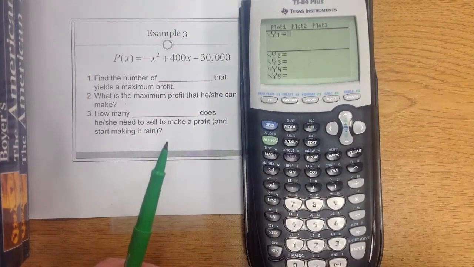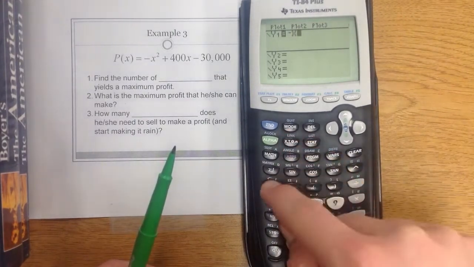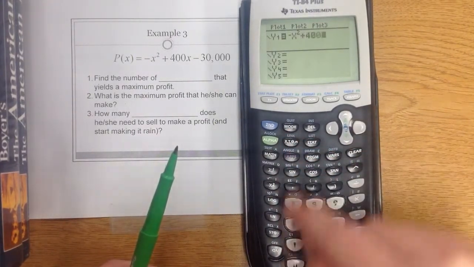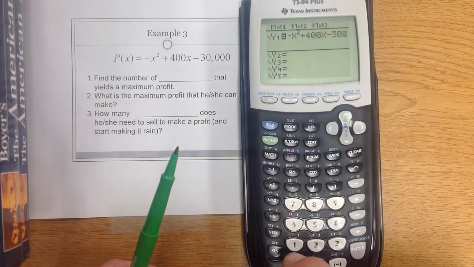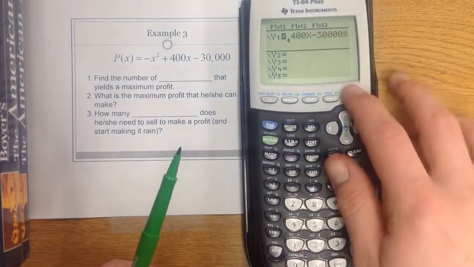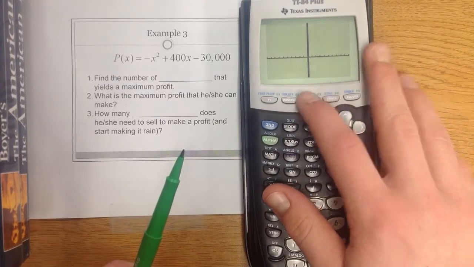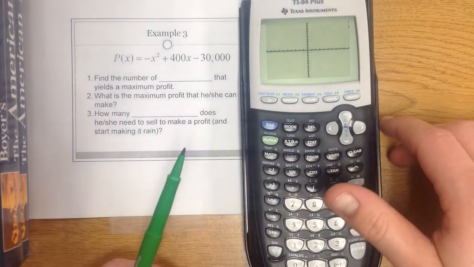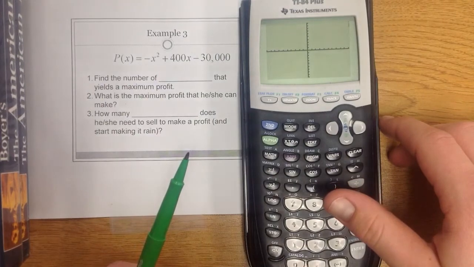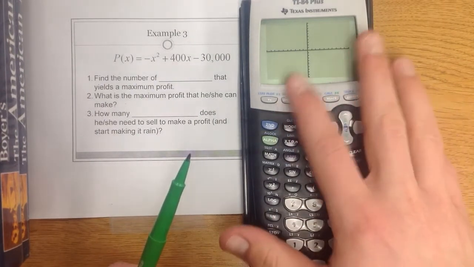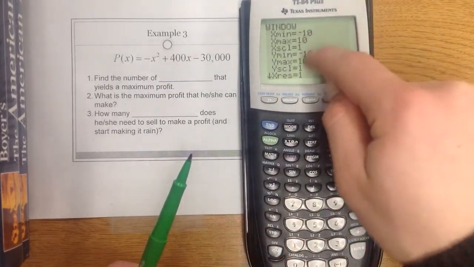Okay? So I have my equation, negative x squared plus 400x minus 30,000. Normally I zoom standard, and I don't see a whole lot of anything. Like I said before, I usually want to adjust my x max and my y max.